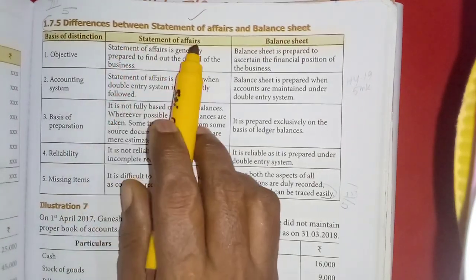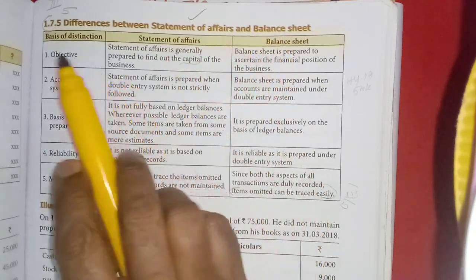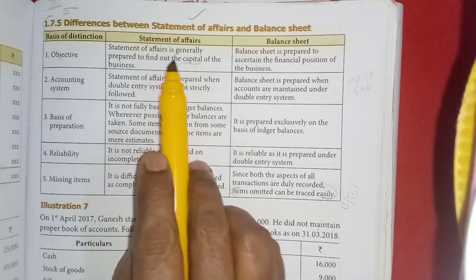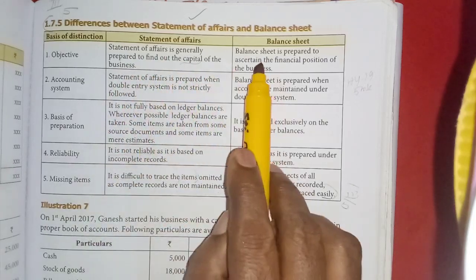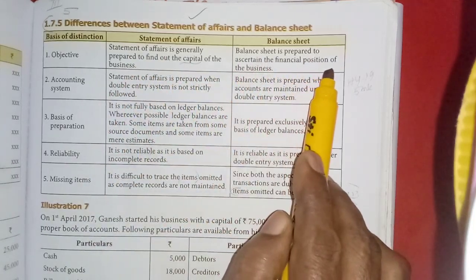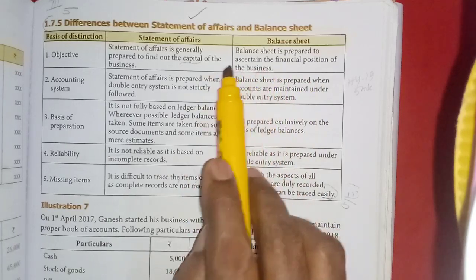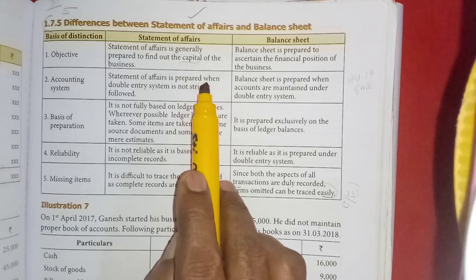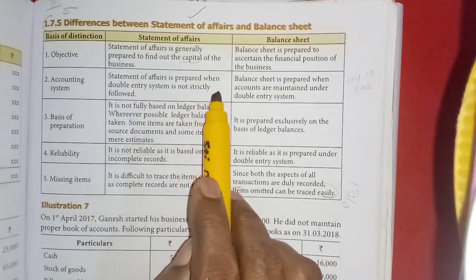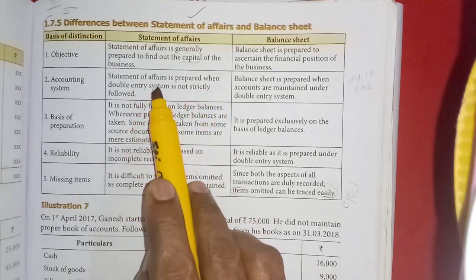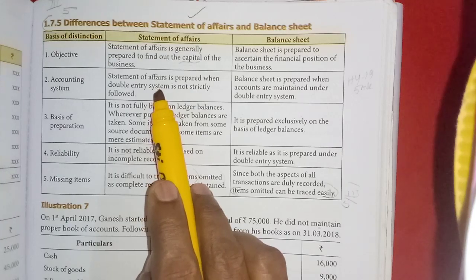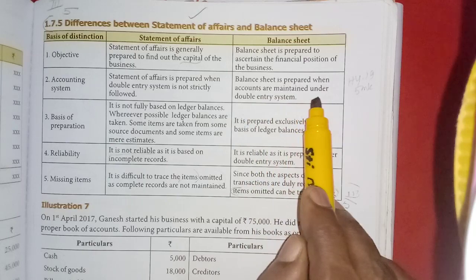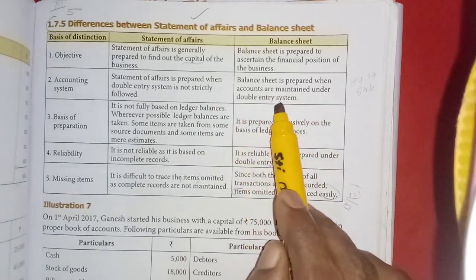Difference between statement of affairs and balance sheet. The objective: statement of affairs is generally prepared to find out the capital of the business, but the balance sheet is to ascertain the financial position of the business, what I have explained to you. Then accounting system: here it is prepared when the double entry system is not strictly followed. That is why it is called incomplete records, isn't it? But the balance sheet is prepared when accounts are maintained under the double entry system.